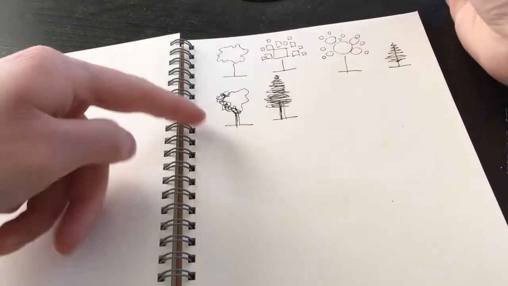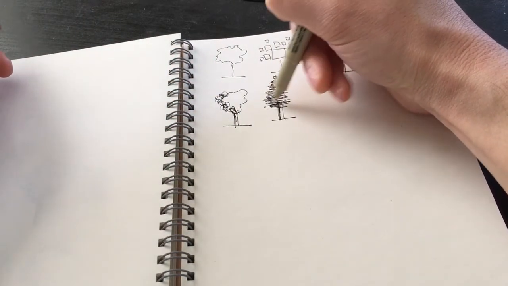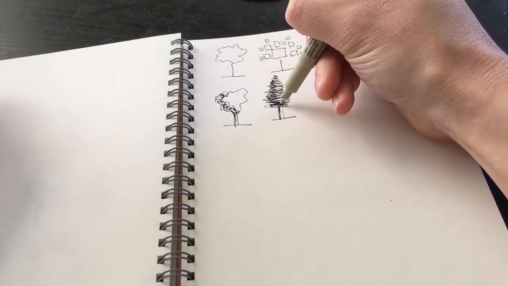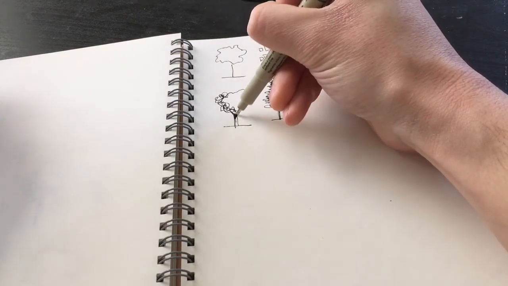And again, if you wanted to shade it a little bit, then you just add some more lines on this side and on the bottom. And if you want to get really fancy, you can just do a little shadow on the trunk right there. It's a pretty cool trick.